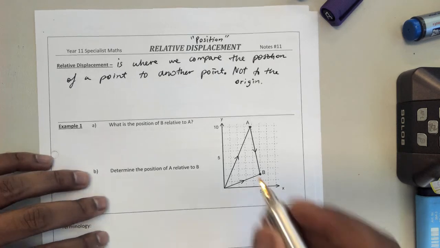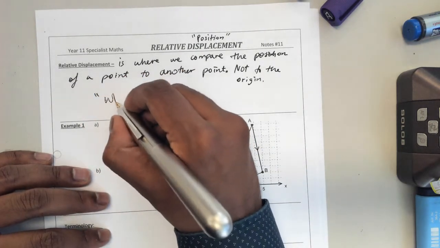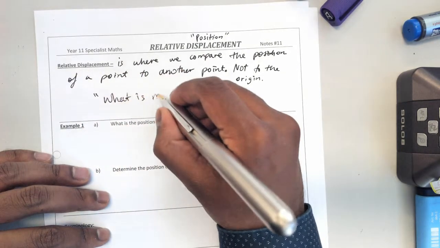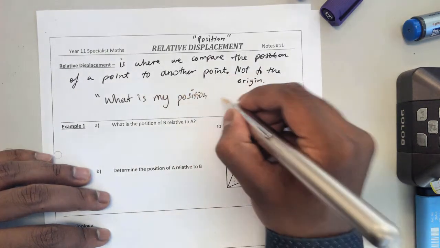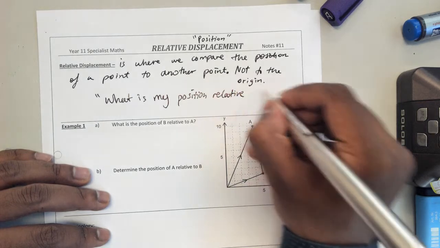Okay. So you want to ask the question, what is my position relative to another?